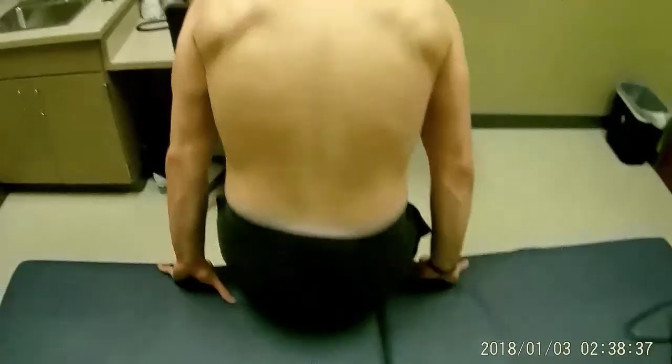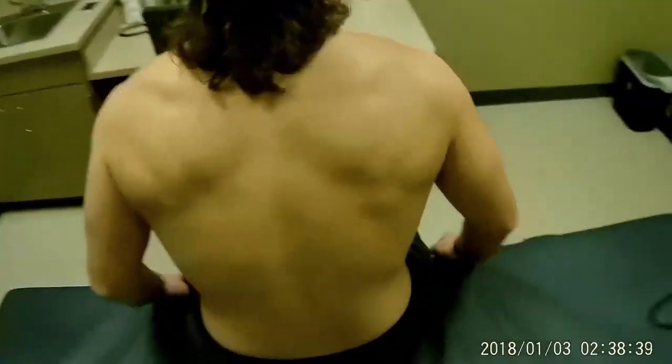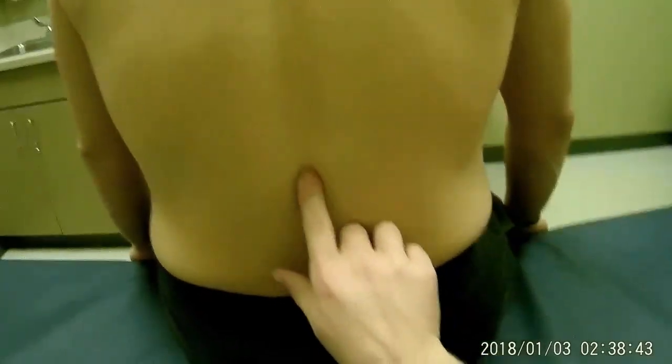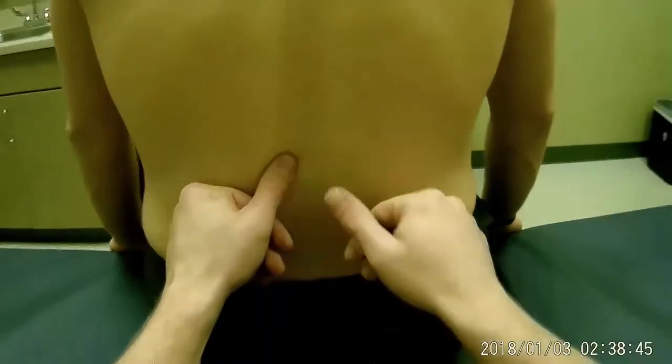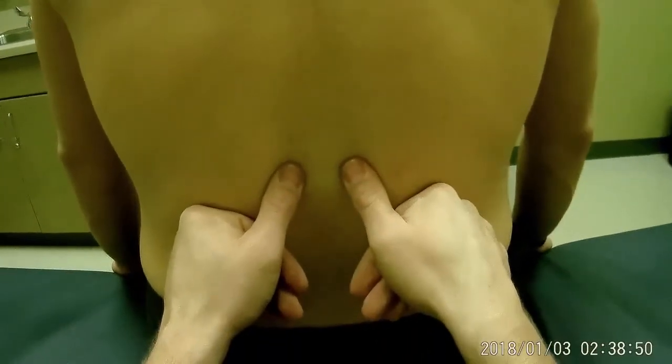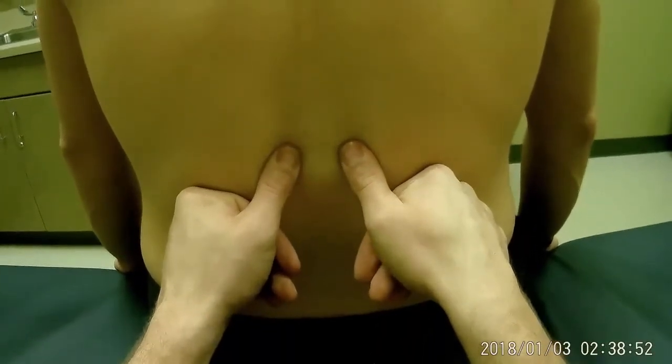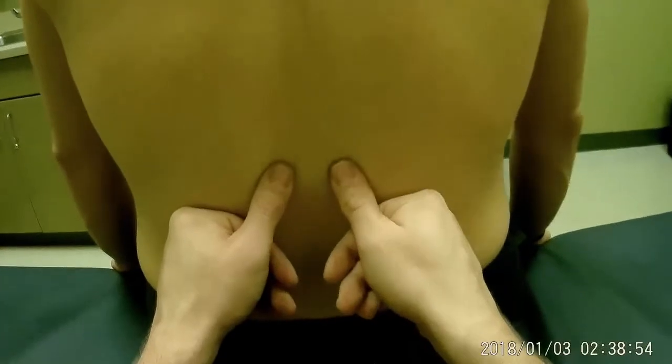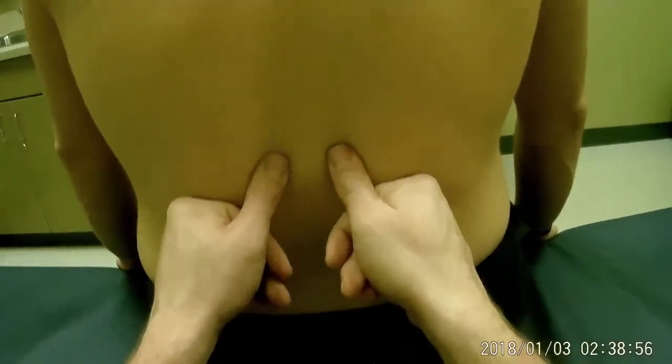This is what it would look like from your point of view. First, you find the spinous process, here. Then palpate up until you feel the firmness of the transverse processes, here. Push anteriorly with equal pressure and look for which thumb blanches first. The left thumb in this case, indicating that the segment is rotated left.